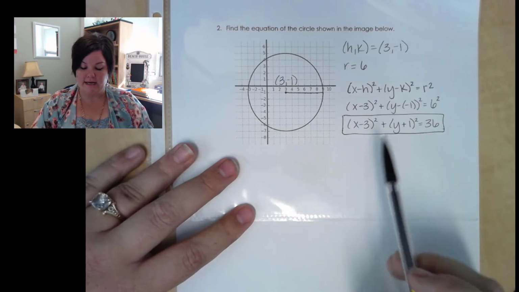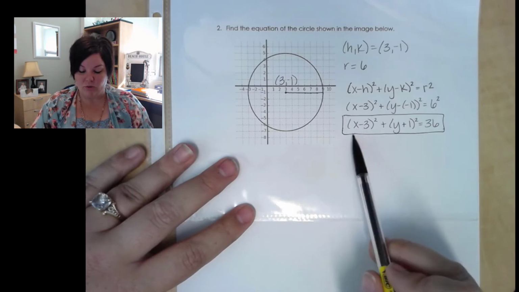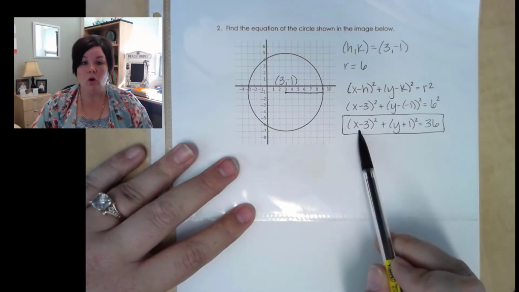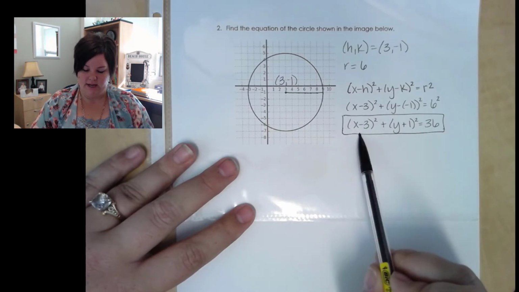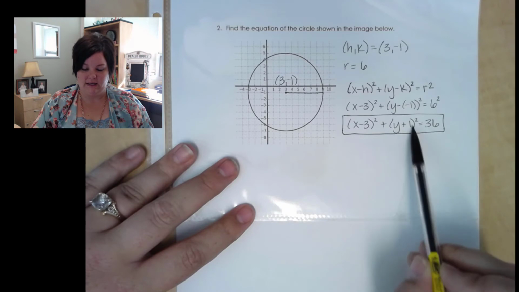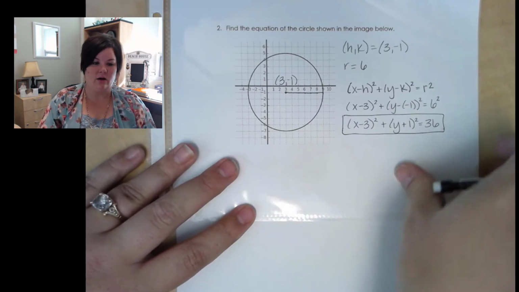So what we're going to look at next is how to go from a general equation that has x's and y's and craziness and get it written like this. So our goal is to end up with a squared x quantity, a squared y quantity, and a constant term over here. Okay, so let's look at how we're going to do that.